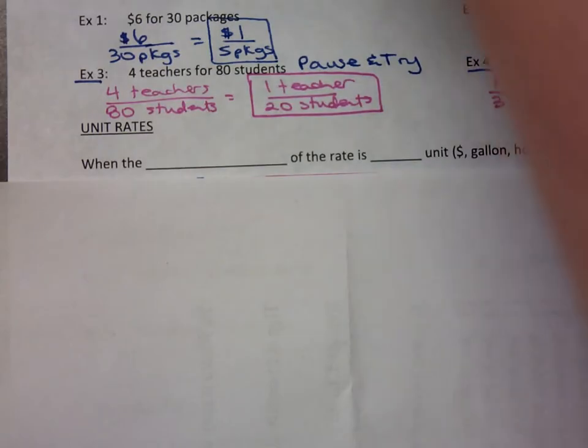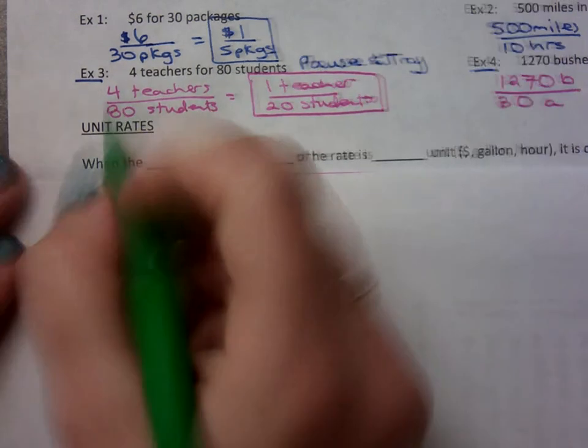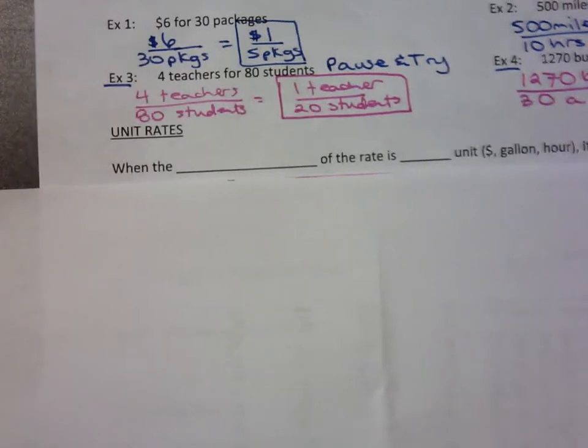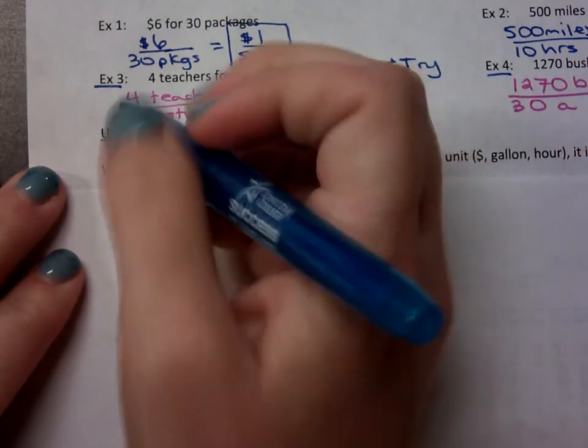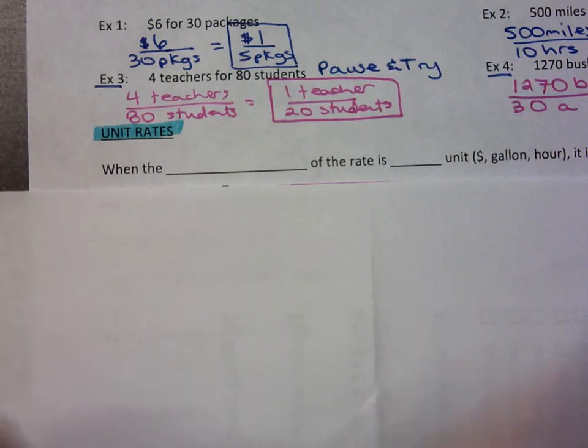Alright, there's something called a unit rate, which we use all the time. Very important, these unit rates. If you budget when you're shopping and you price shop, you do this all the time, whether you realize it or not. Unit rates.